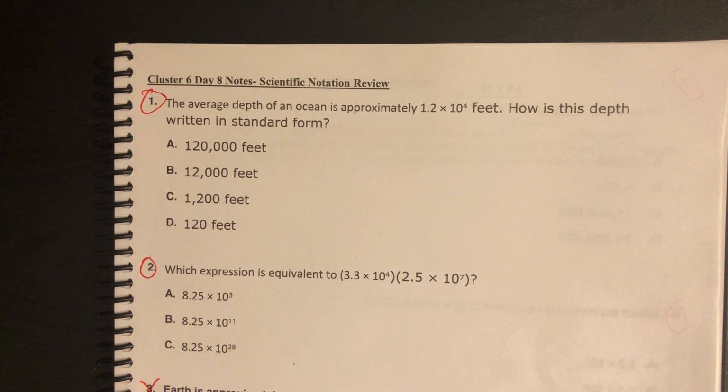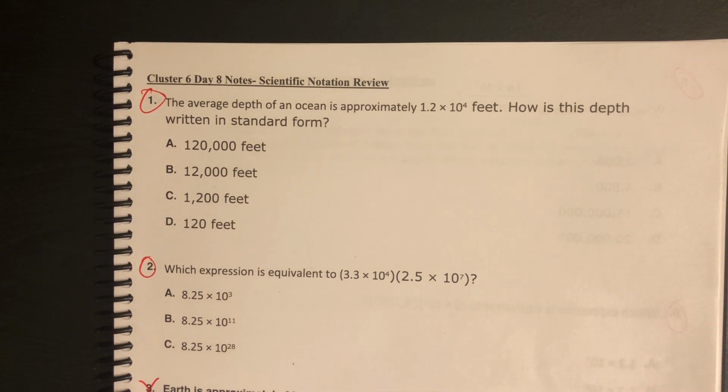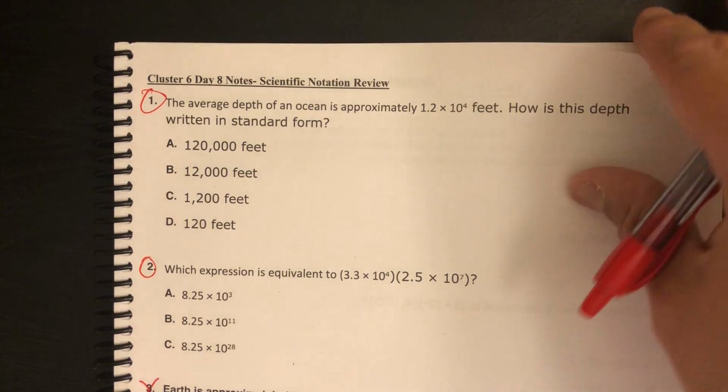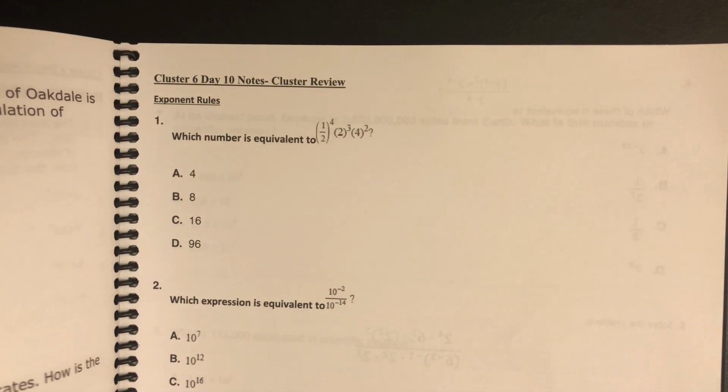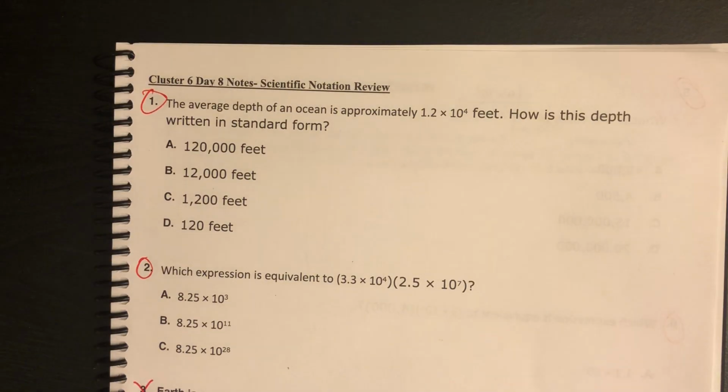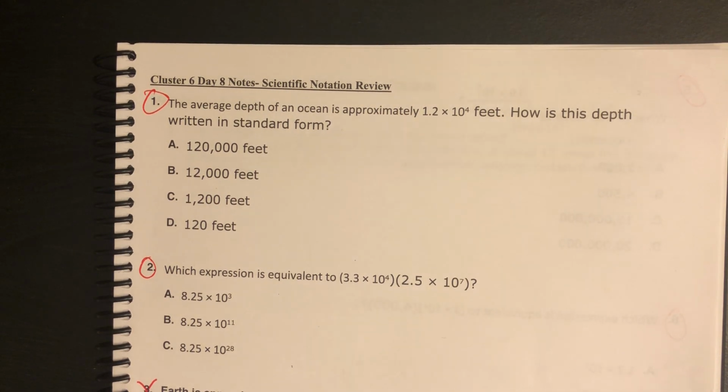Hey guys, so today we are going to go ahead and finish the last lesson for cluster 6. So that means this is our last lesson in the green book, okay? I know there's two other lessons left, but we're not going to do them since they're just review. So after today, we're not going to use the green book anymore. We are going to review some of the big things you're going to see in Math 1 starting on Wednesday.